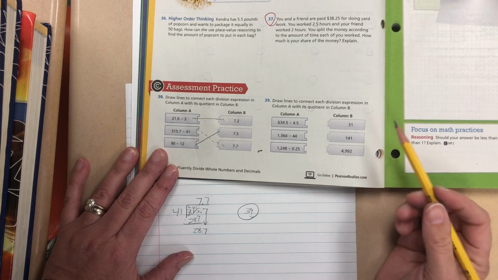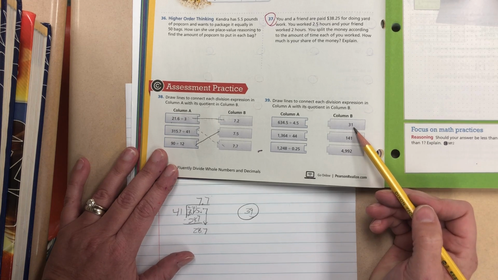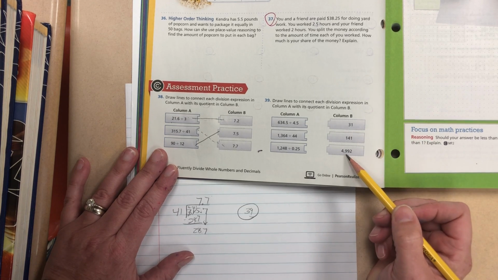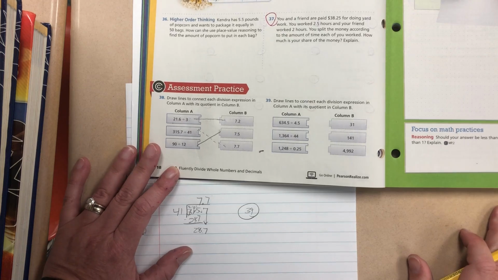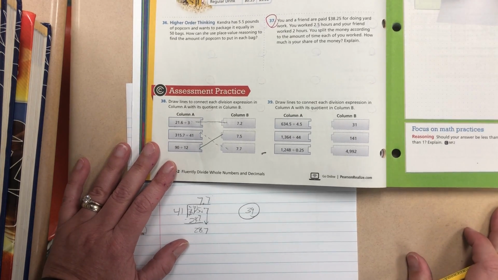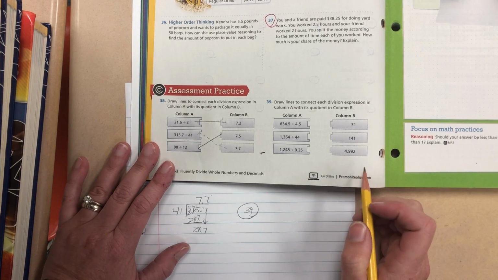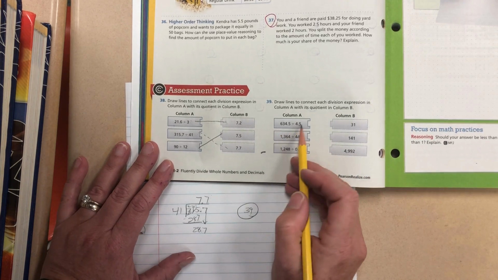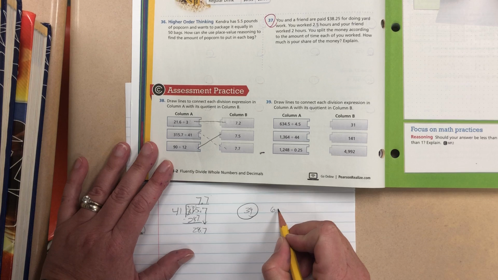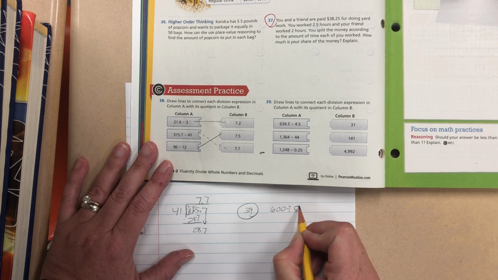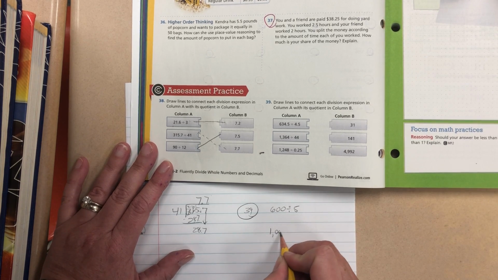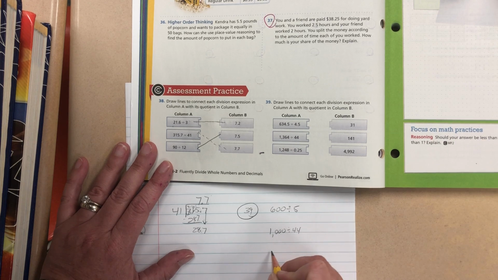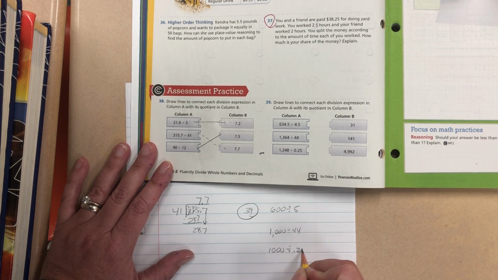Looking ahead, interesting. The answers, or the quotients, are 31, 141, and 4,992. Now, I probably can pick out which answer is 4,992 without even doing a problem, and I can do that through estimation. So, in column A, we have, well, about 600 divided by 5. We have about 1,000 divided by 44. And we have, well, I'm going to say again, 1,000 divided by 2,500. And this is like a quarter.